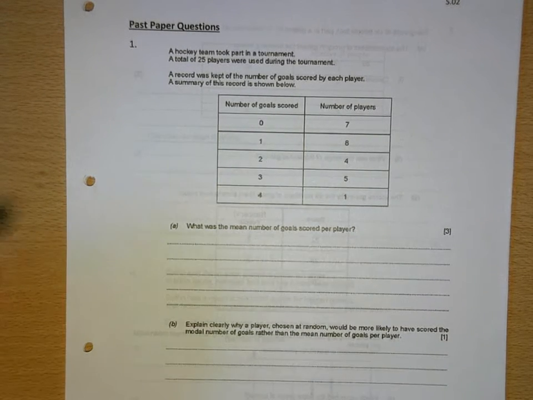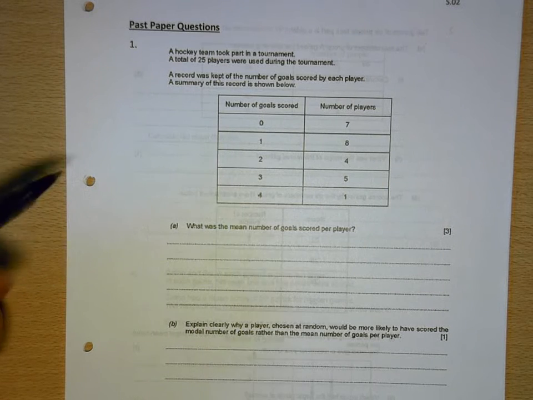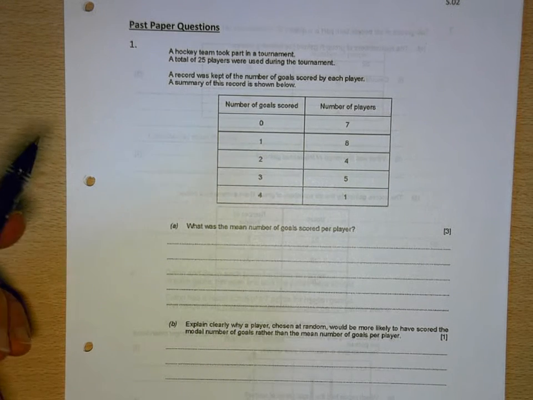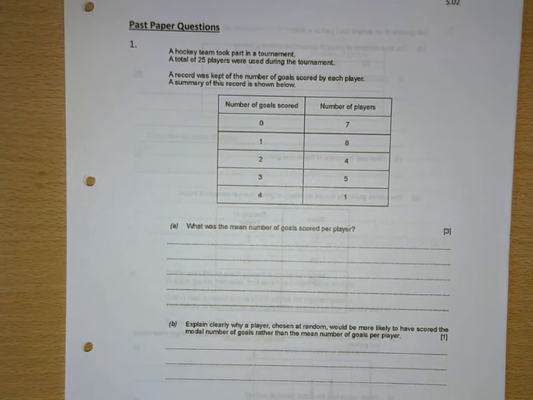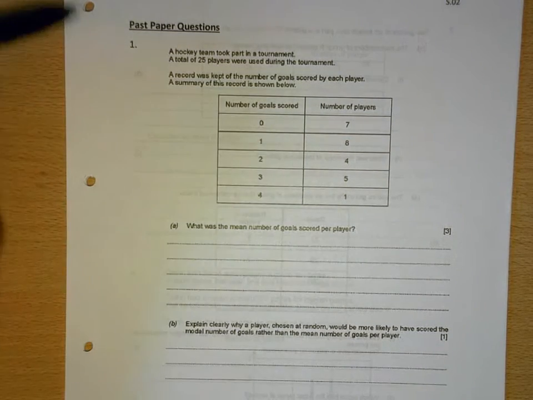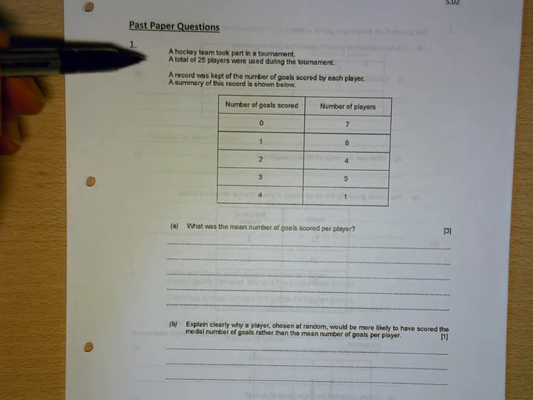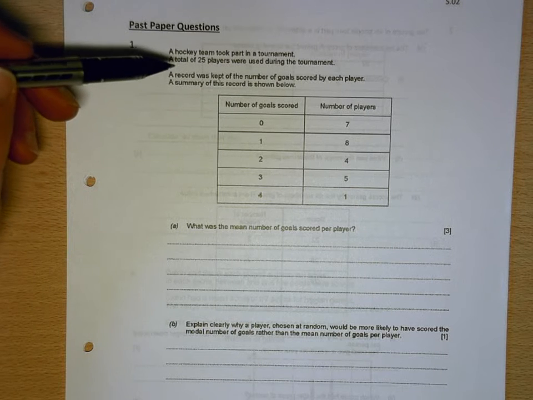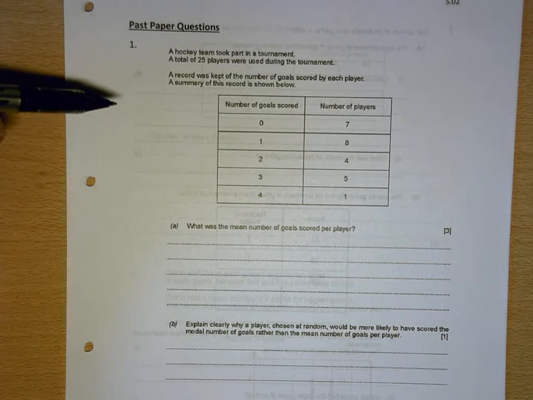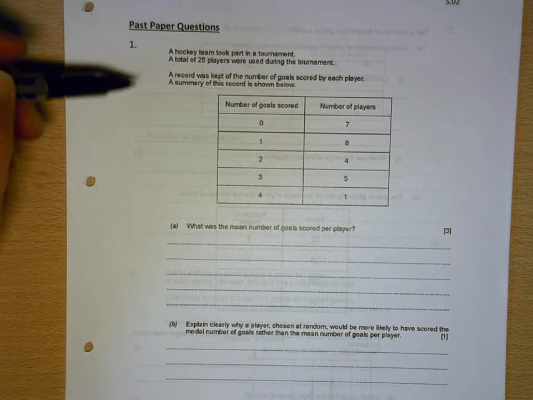Okay, so this clip is working through some GCSE maths and numeracy past paper questions on calculating the mean of grouped data. So let's take a look. The hockey team took part in a tournament. A total of 25 players were used during the tournament. So when we're going to be using the total divided by count to work out the mean, the count is 25. It's out of 25.